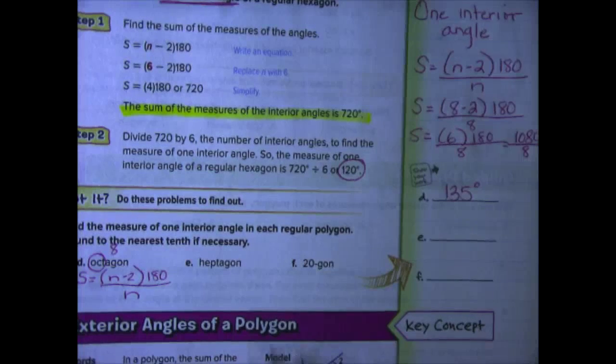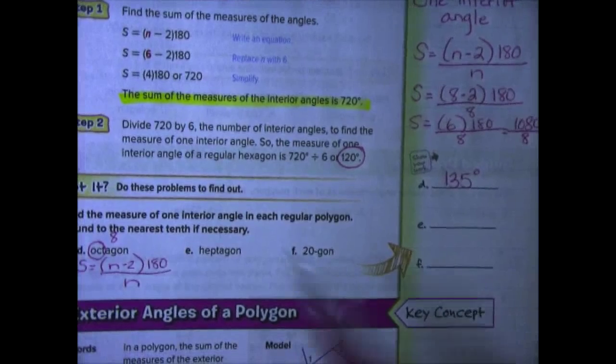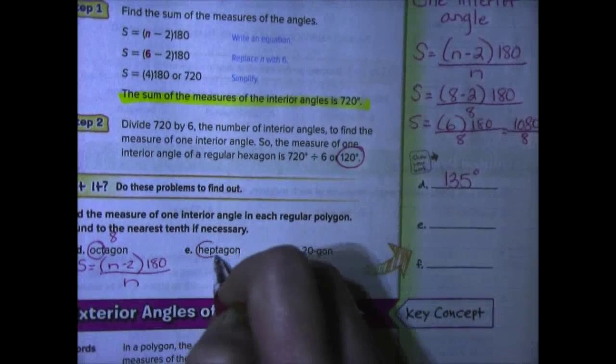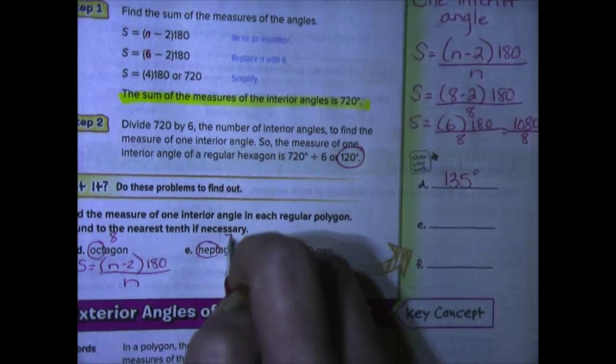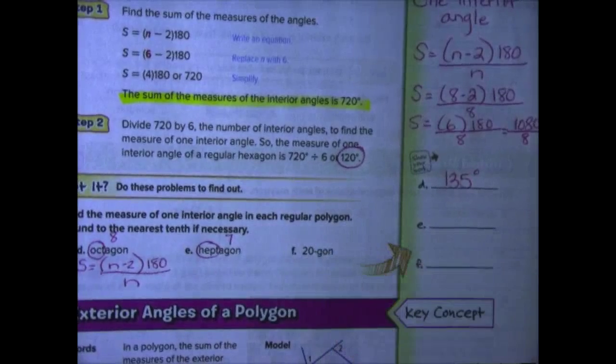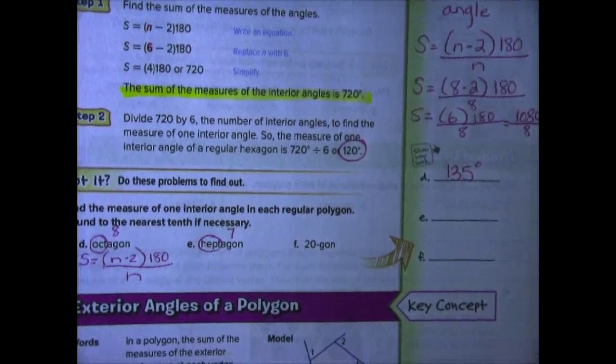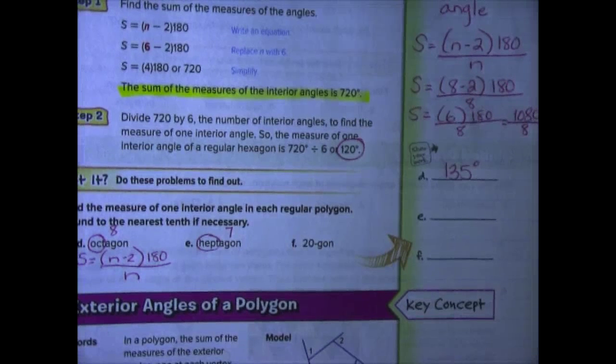Let's take a look at E and F. We're not going to work each one of those out, but let's look at the prefixes. We've got heptagon, which means 7-sided, and then we've got 20-gon, which is obviously 20-sided. If you have a few minutes, it might be helpful for you to work those out on a piece of paper or somewhere on this sheet if there's some space, in order to practice and make sure you understand how to use the formula to find that answer.